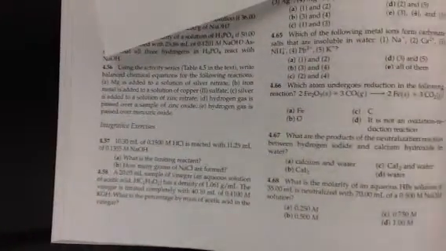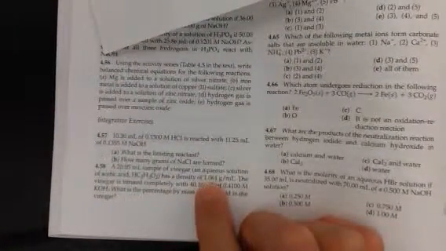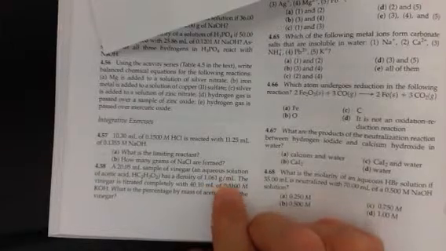I think 58 is the next one that people wanted to look at. Number 58 talks about a 20.5 milliliter sample of vinegar. It's basically an aqueous solution of acetic acid, and it has a density of 1.061 grams per milliliter.